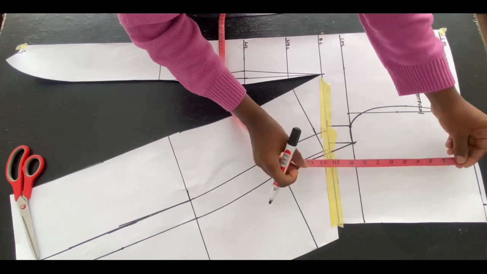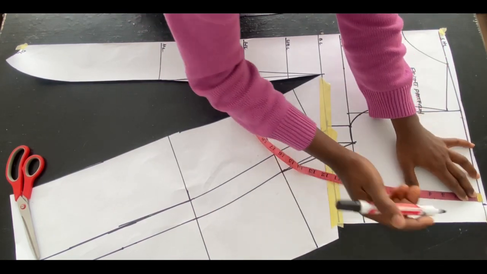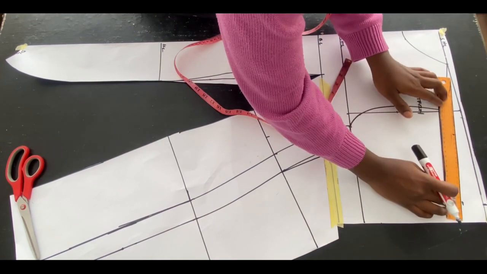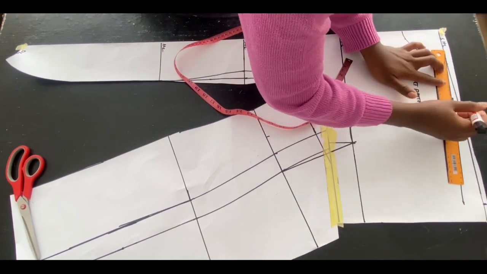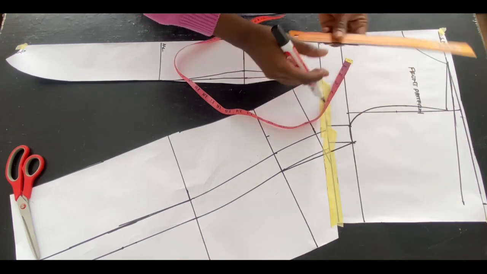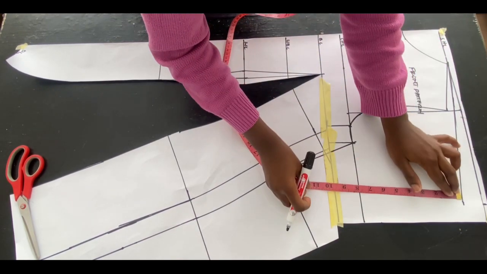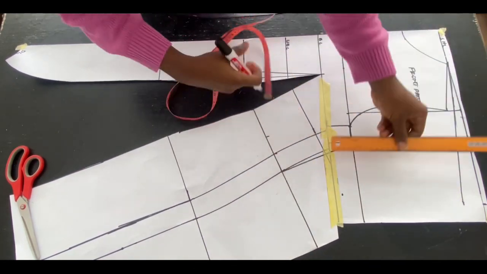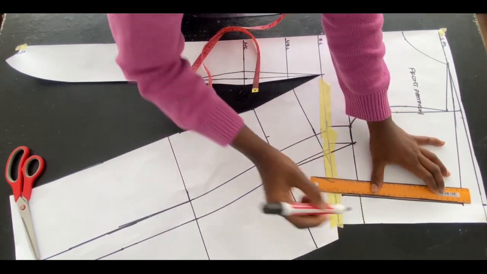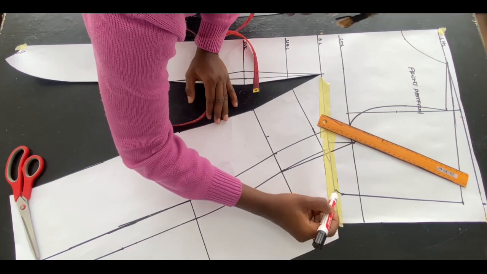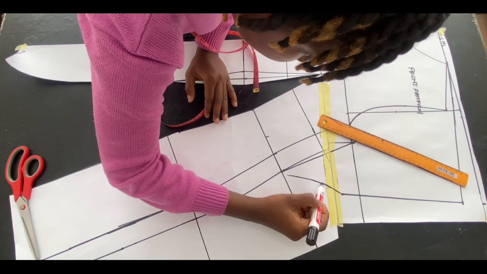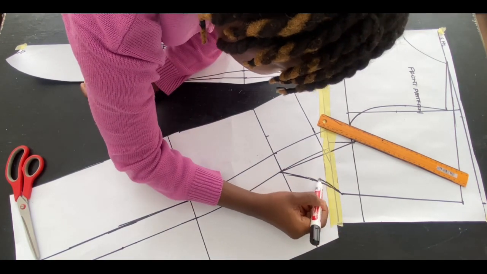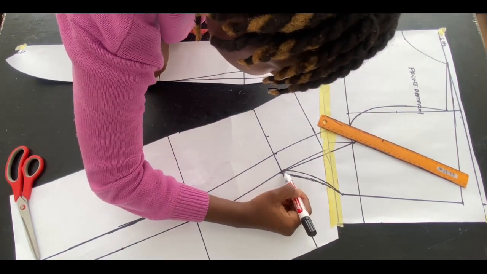Now that I have marked the sleeve length, the next thing to do is to come down by 1.5 inches from that 12 inches mark. Come down by 1.5 inches and connect it back into the neckline, and that will be the new shoulder. From that new shoulder, you are going to mark the sleeve opening. The sleeve opening I used here is 9 inches. And from that sleeve opening, you are just going to connect with your freehand like a curve back to the waistline.